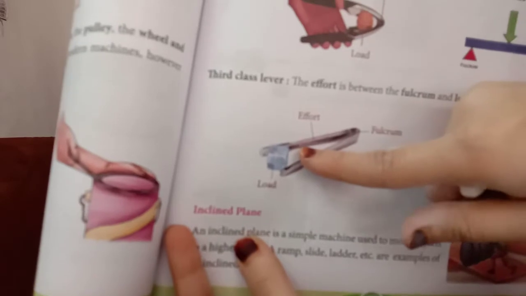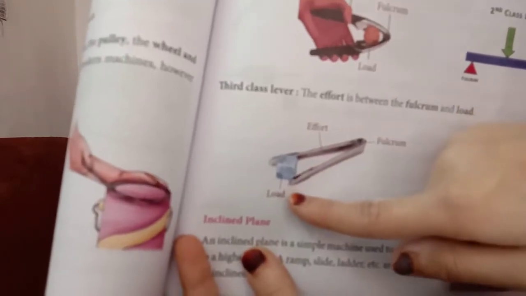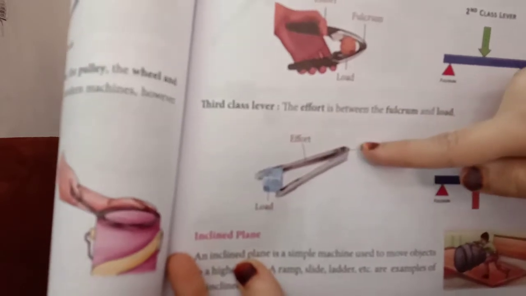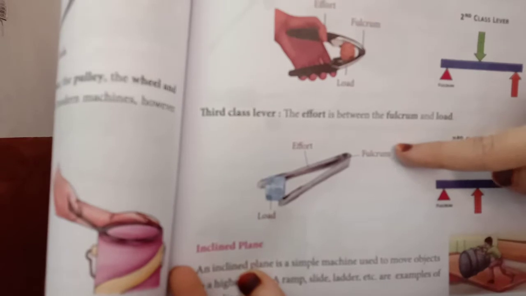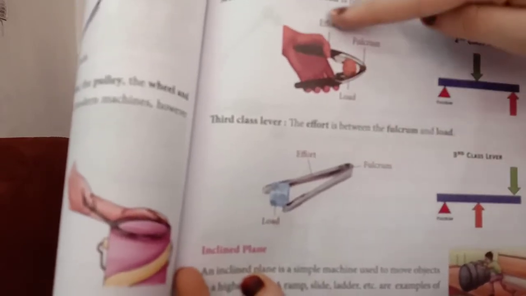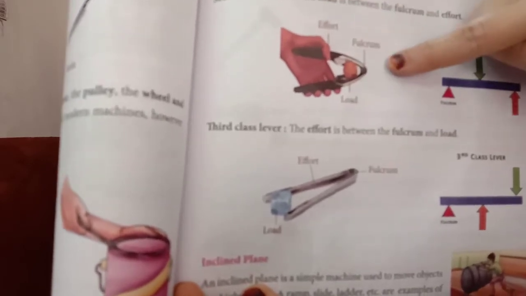It is holding a block of ice. So the ice is nothing but the load. It is the effort and it is the fulcrum. So here effort is coming in between the load and fulcrum. Here the fulcrum is coming in between the effort and load. Here load is coming in between the effort and fulcrum. Here fulcrum is coming in between load and effort. Understood?